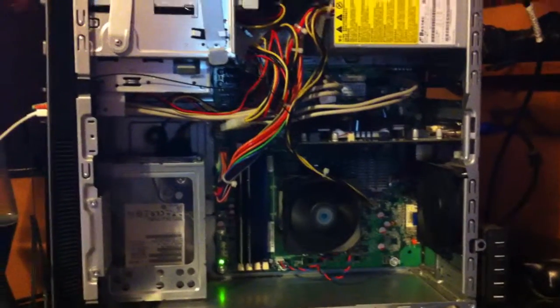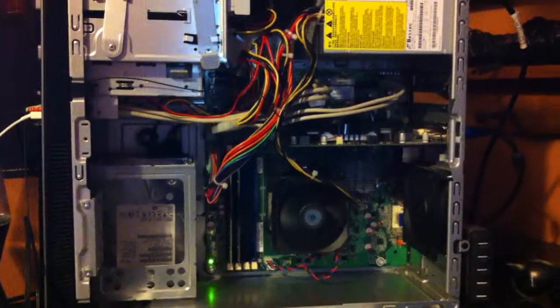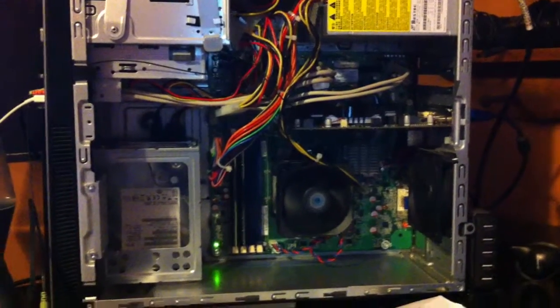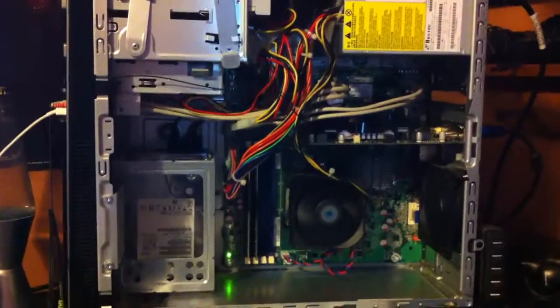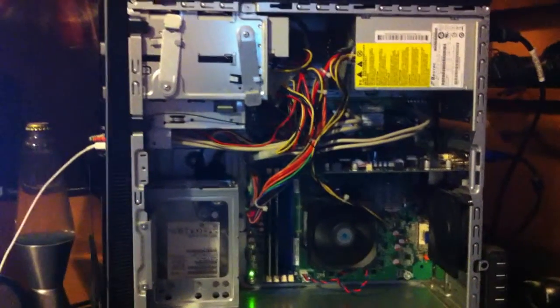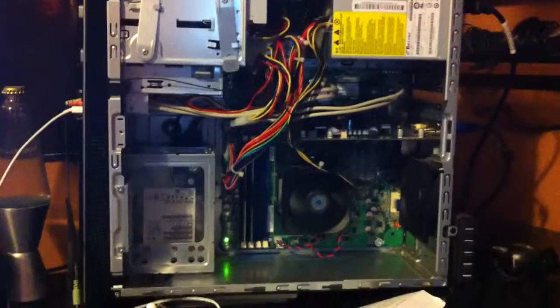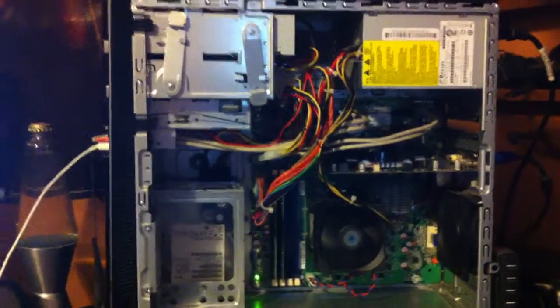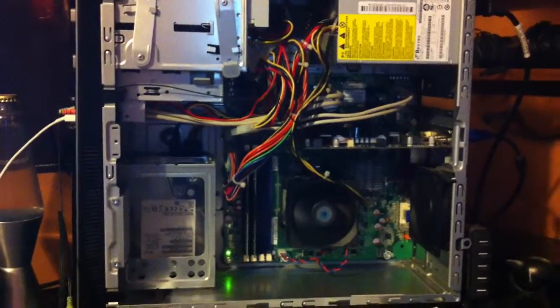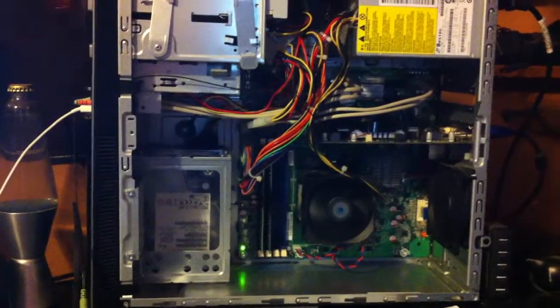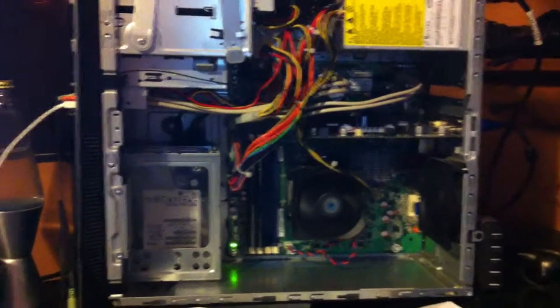Today I'm going to talk about the 6 major components of any PC, and I'm sorry the lighting might not be the best, it might be a little dark, but I'm going to give you an overview of everything you need to build a PC. Now this is my computer here. As you can see, the cable management isn't the greatest, but it is what it is. I'll get around to hiding all the cables someday.